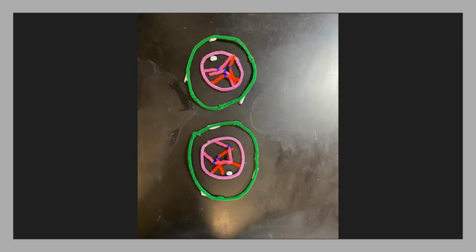In this stage, cytokinesis occurs and the cell membrane is effectively divided into two new separate cells. As seen in the model, each cell is about the same size and has the same amount of genetic material.